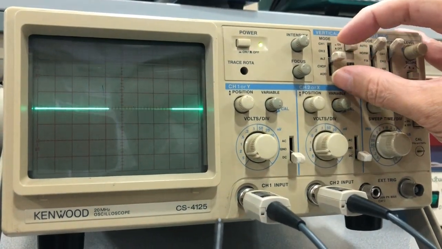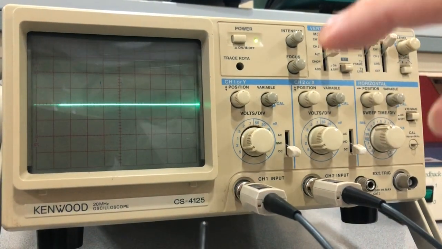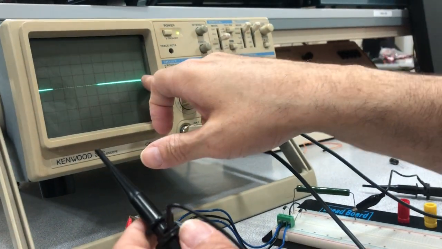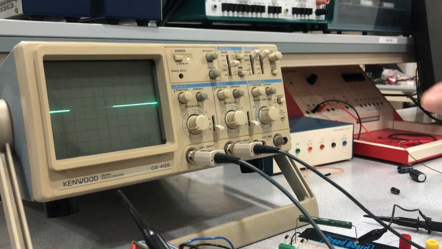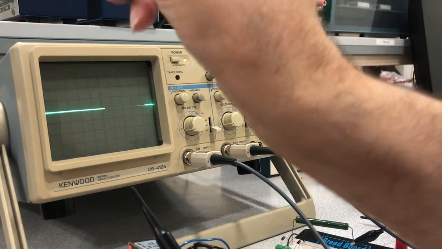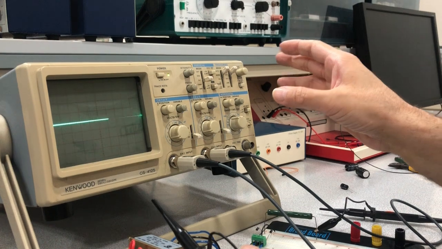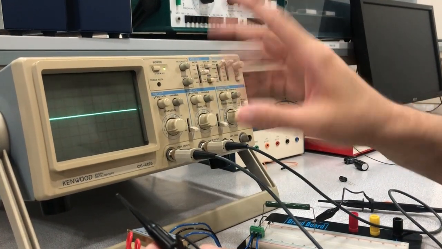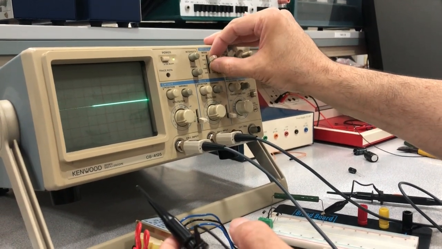If I go to alternate or chop, basically I'm displaying channel 1. When I finish the scope plotting channel 1, it goes to plot channel 2. Chopping means plot a little bit from channel 1 and a little bit from channel 2. So the signal is chopped, the plotting is done, a piece from channel 1, a piece from channel 2. At high frequencies, chopping may give a more stable screen than the alternating, okay? So you will know, depending on the frequency of the signals, which one is best for you.